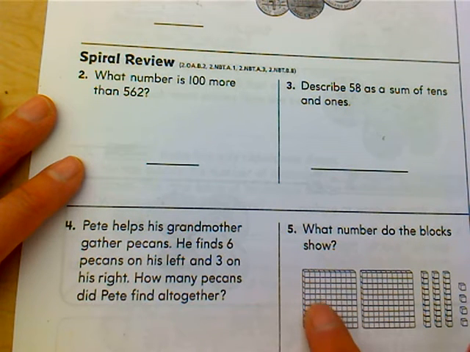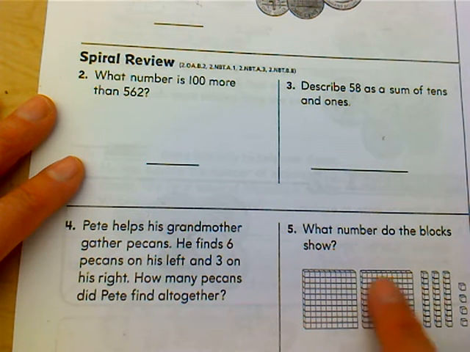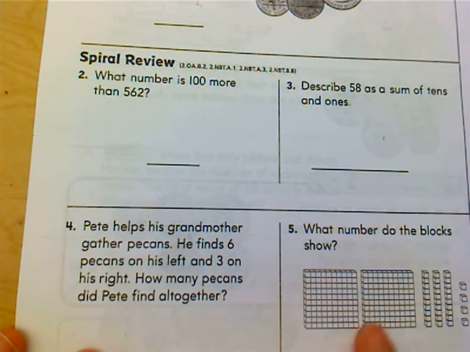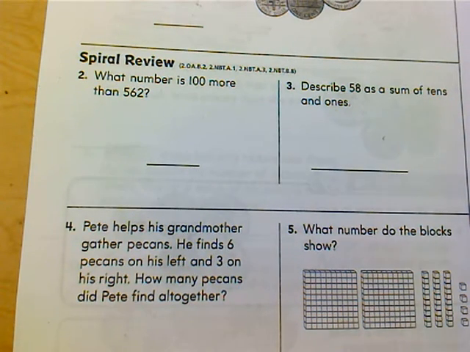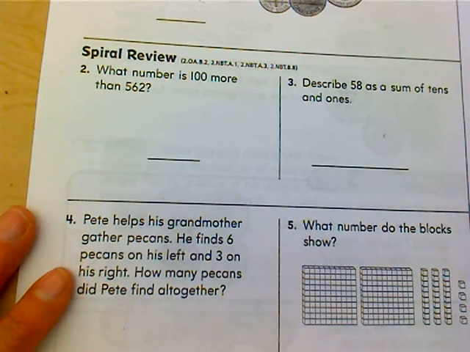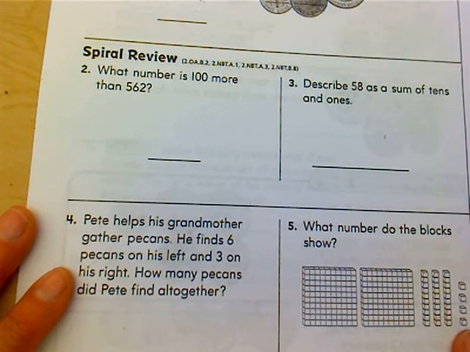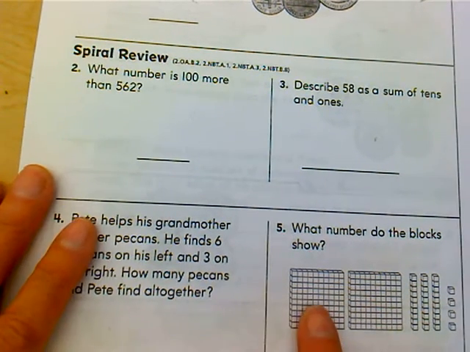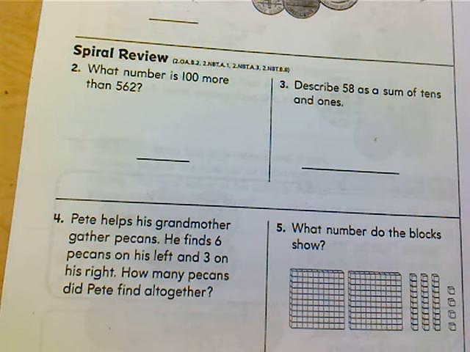How many blocks are in this block? How many little blocks are in this block? I can see that there's 1, 2, 3, 4 blocks here, and it looks like these have 1, 2, 3, 4, 5, 6, 7, 8, 9, 10. 10 in each one of those rods. I'm just going to say there's probably 100 in these flats. But it's basically what we've been doing in Eureka, except instead of using dots to show our place value, we are using flats, rods, and cubes. So what number do these blocks show?